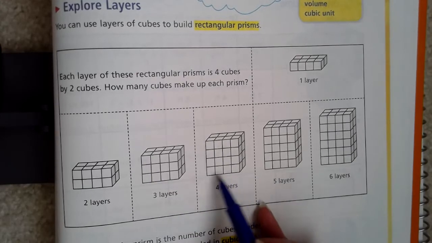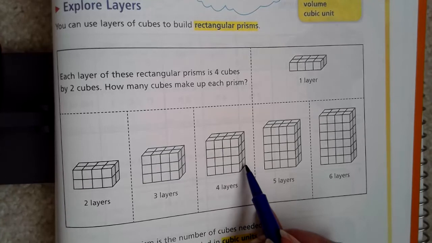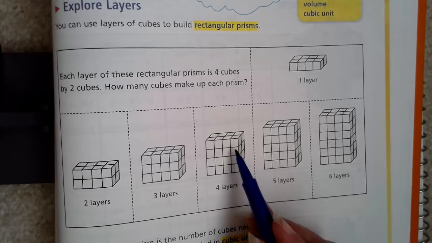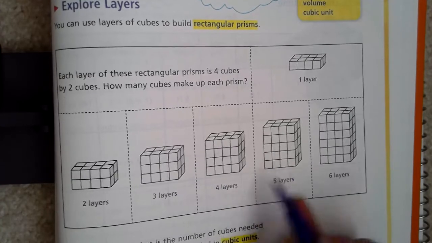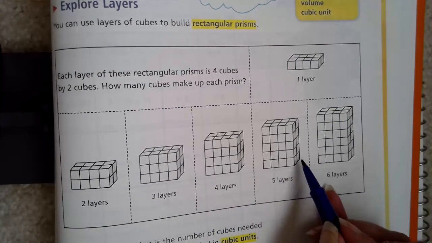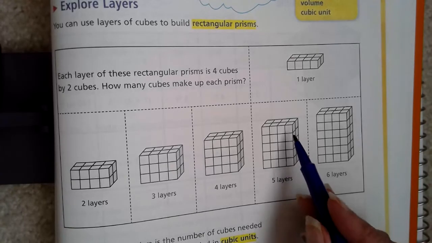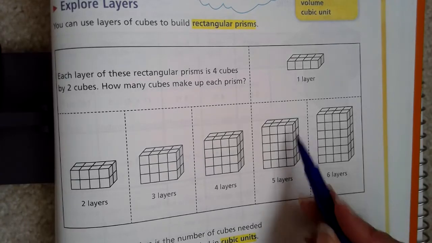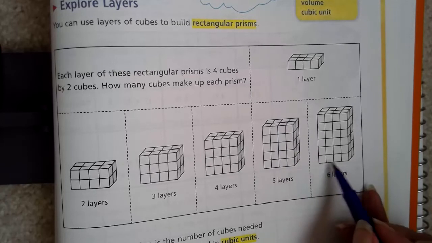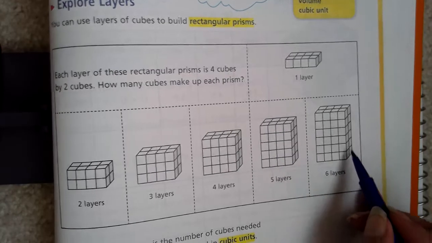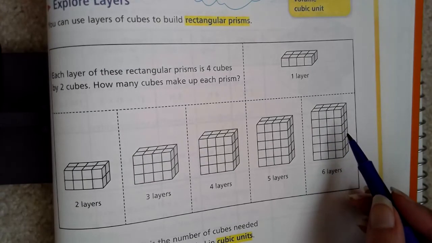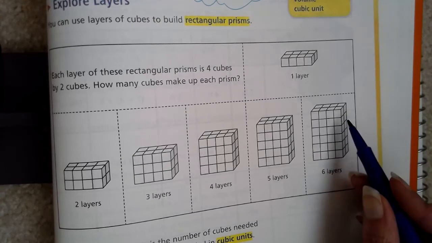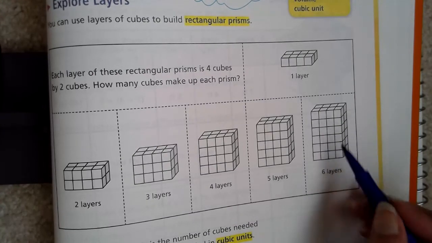And then it continues on. We still have 4 times 2 is 8 for our bottom layer. And this time we've got 4 of those layers, so 8 times 4 is 32. We can continue on. 4 times 2 is 8, times 5, because it goes up 5, is 40. And then 4 times 2 is 8, times 6, because it goes up 6 layers, like 6 stories if you think of a building. So 8 times 6 is 48, would be how we would look at that. Okay?